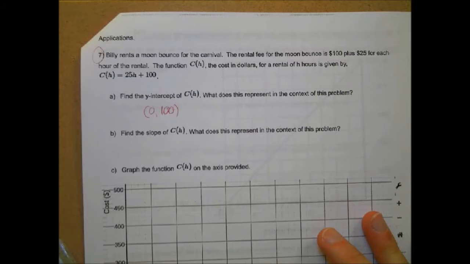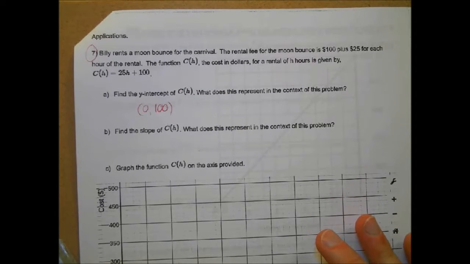You're on the right track there. Yeah, it's $100 is the amount of money that you have to spend if you rent it for how many hours?